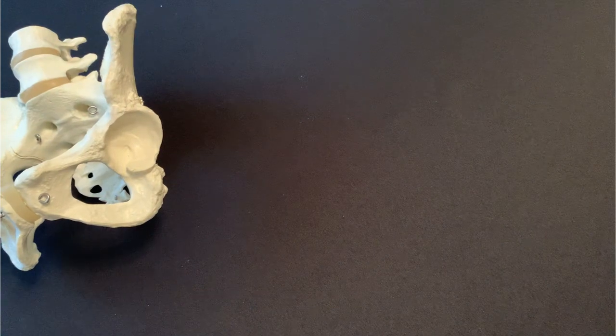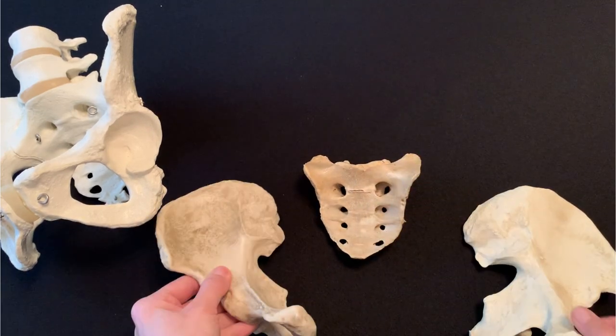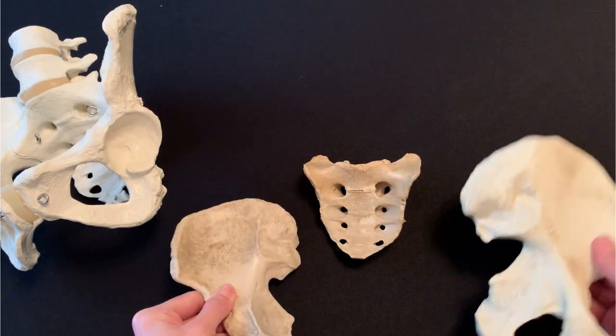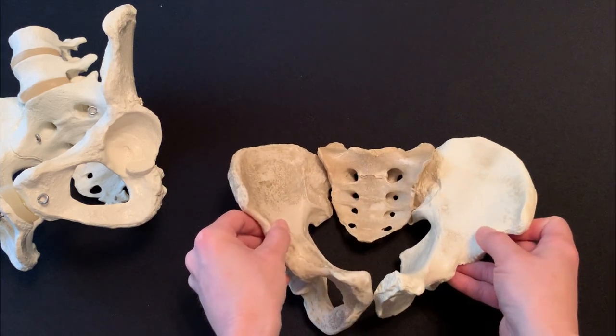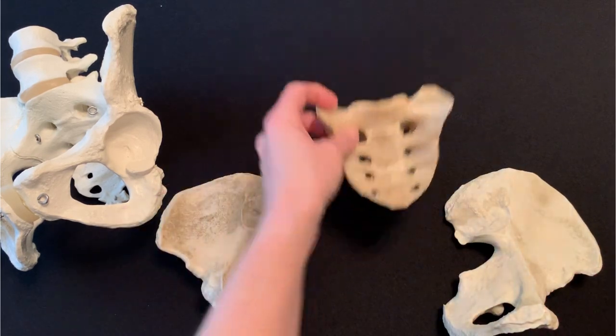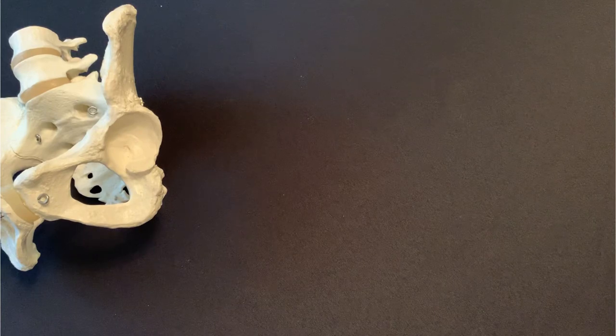Disarticulated, let me give you a little idea of what these bones would look like if we were to take the entire pelvis apart. You can see again here we've got a right os coxa, a left os coxa, and we could combine those with the sacrum to essentially build our pelvis. The coccyx is missing from the sacrum, but we'll come back to that in a little bit. We're going to come back to each one of these bones individually and talk about some of the markings that are on each individual bone.